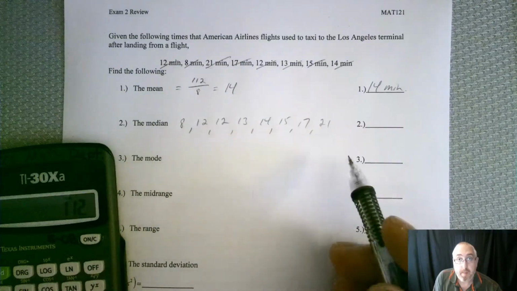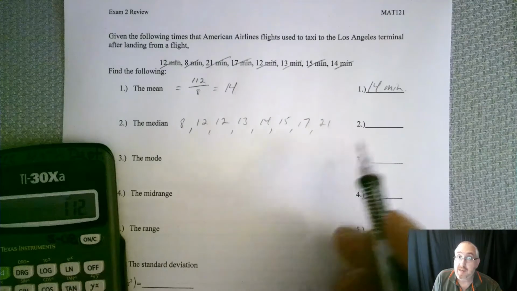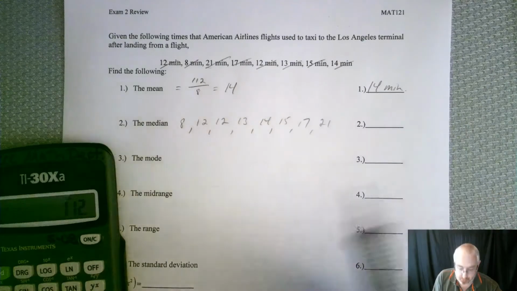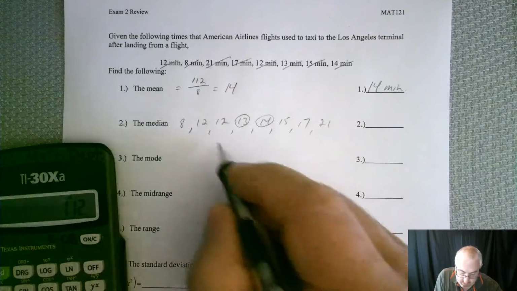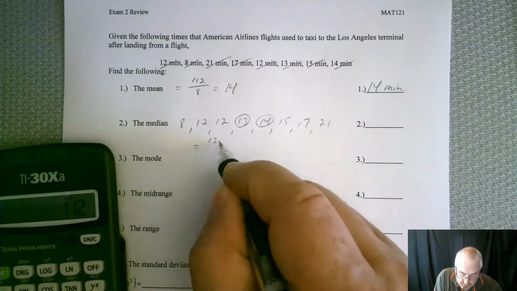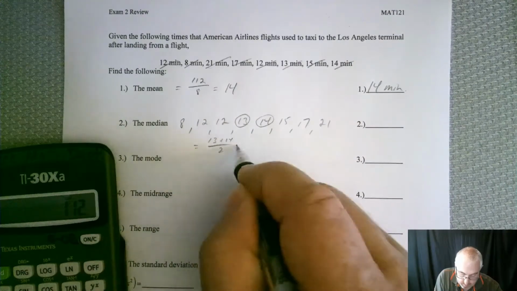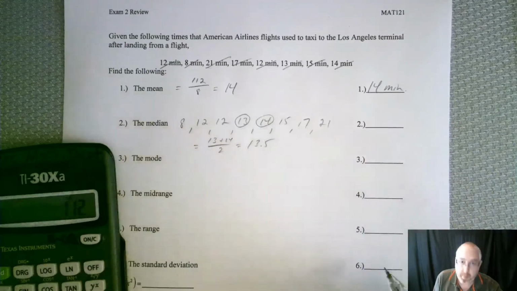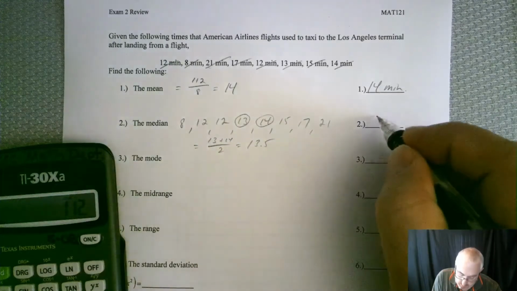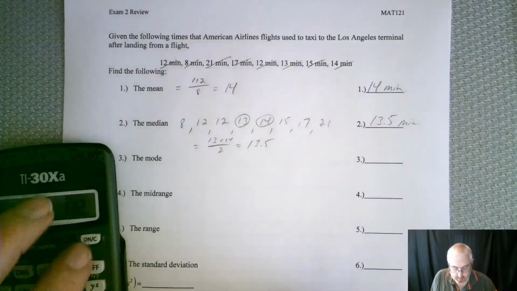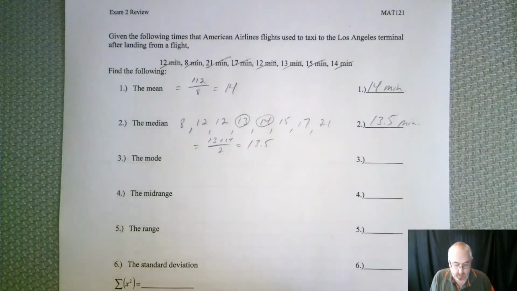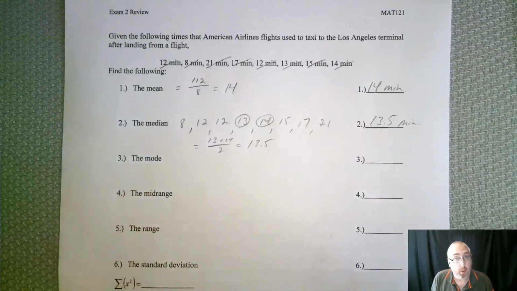So we got them all. Because there's 8, we're going to have to look at the two middle values. So it looks like we got 13 and 14. If we average those together, we should get 13.5. So 13.5 minutes.